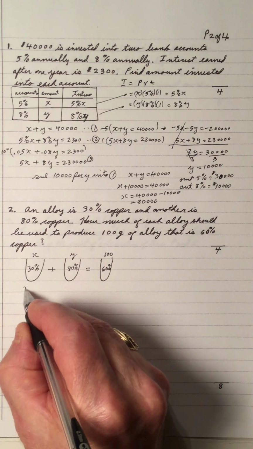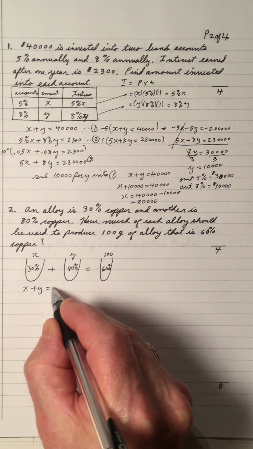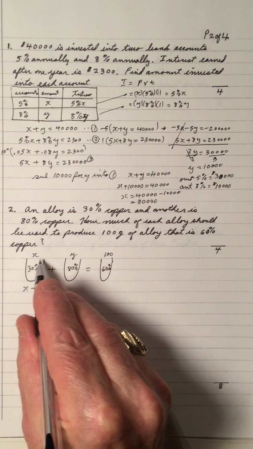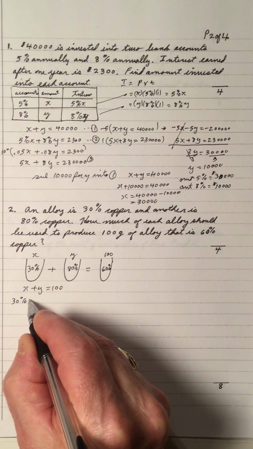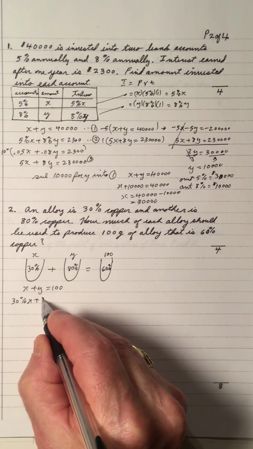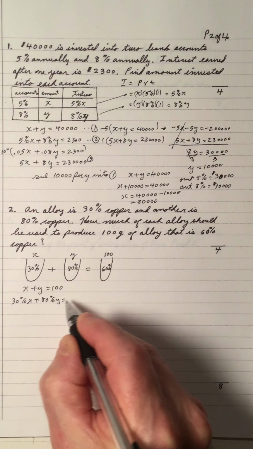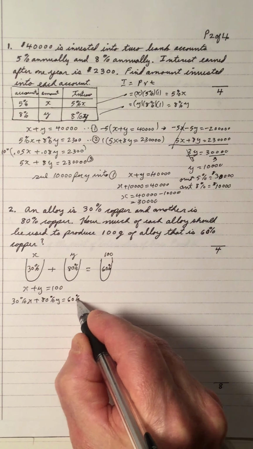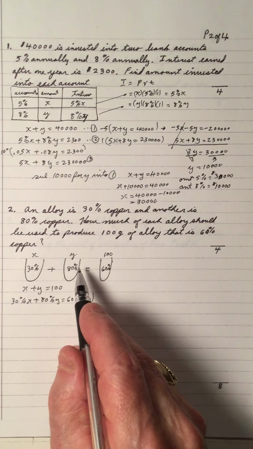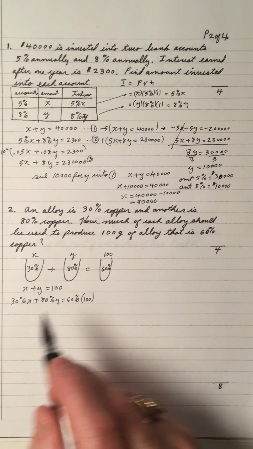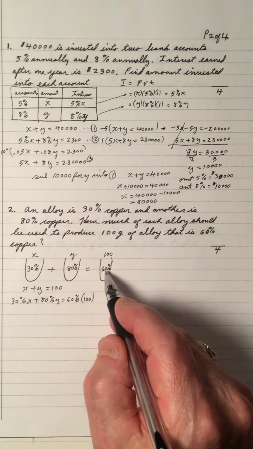So the top equation is X plus Y is 100. When you add these 2 quantities up, you get 100. When you take 30% of X and add on 80% of Y, you will get 60% of 100. So the percentage of copper is 30% of this amount, and the percentage of copper here is 80% of this amount. And notice that we got 60% of 100. Really, 60% of 100 is going to be 60 grams. So I can make this change.